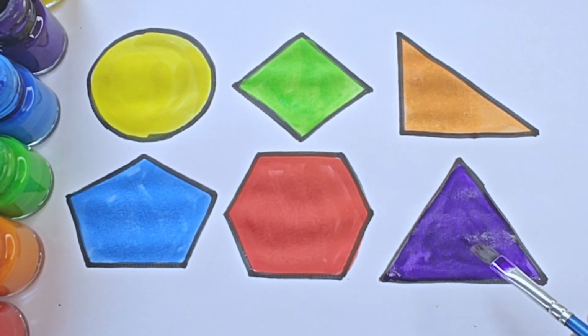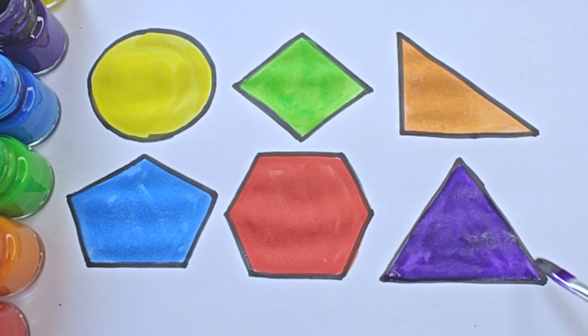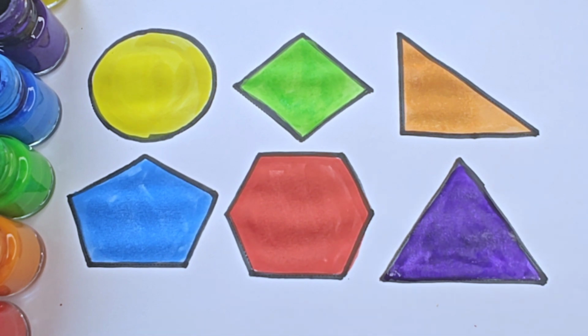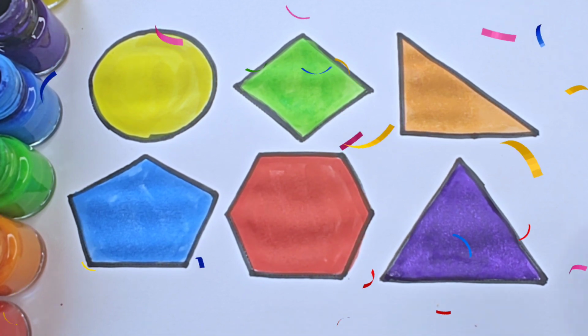It is equilateral triangle. It has 3 sides. 1, 2, 3. 3 sides. All sides equal. Let us recall the shapes and colors name once again.